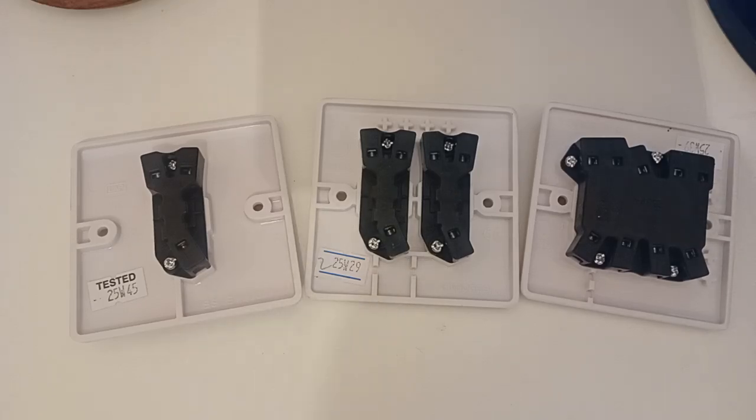So if you've ever looked at a light switch and wondered what the 1 gang, 2 gang and 3 gang term actually means, I'm going to explain it simply in this video. I'll tell you how they work, where they're used, and how to choose the right switch for your project or application, what you're using it for.